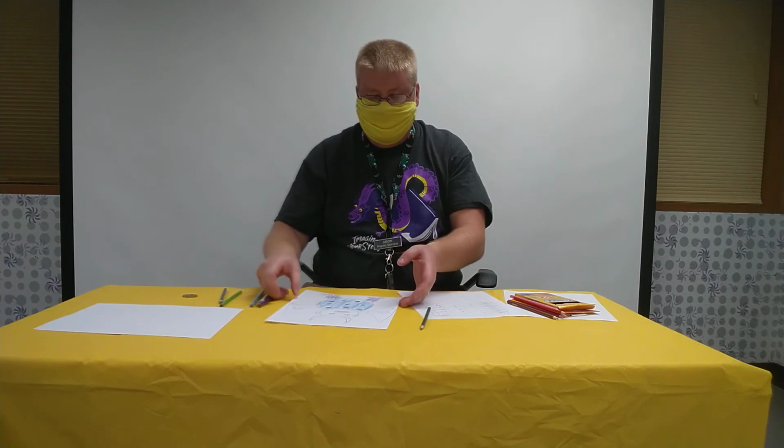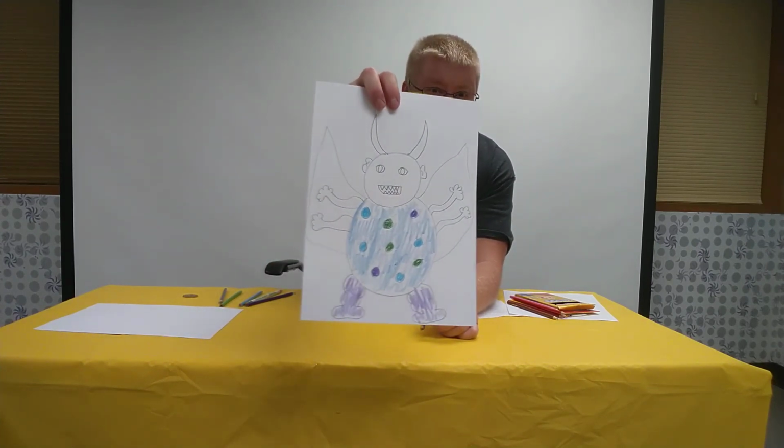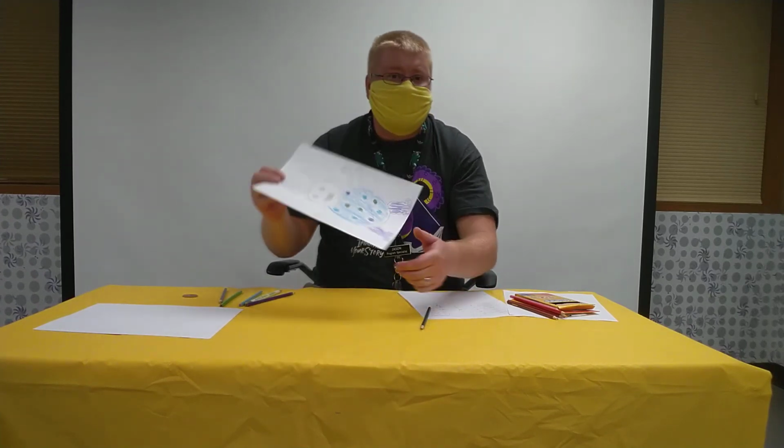And I'm going to color its legs maybe purple. And again, I'm not going to fill it in all the way and make it look too neat. But it kind of gives you the idea. So that's our cool colored monster, and that's what our baby monster looks like. And that is kind of how genetics works.